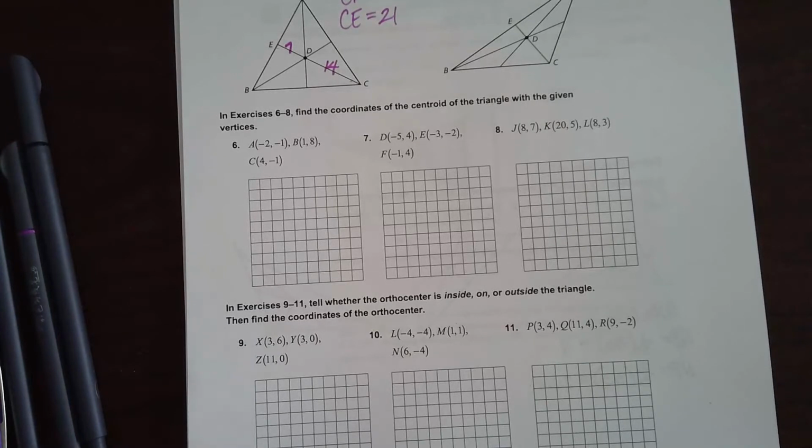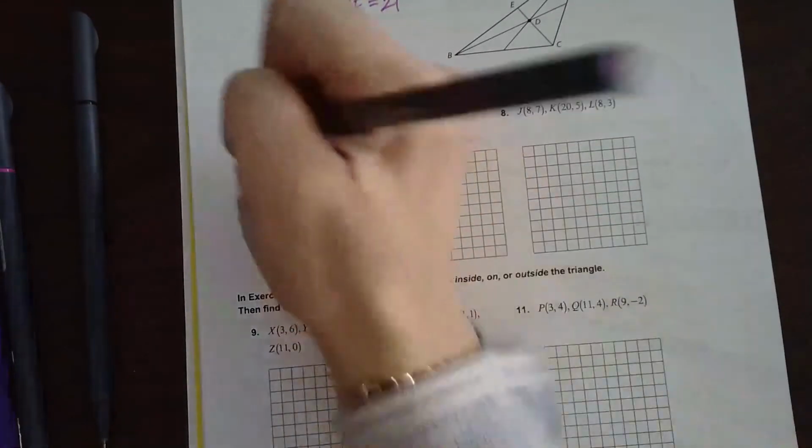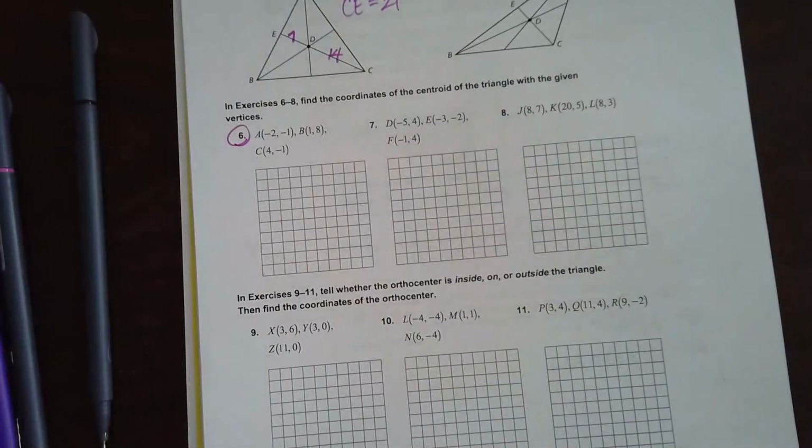I made this in two videos because I wanted you to just stop and grab some paper. This section is mostly about doing some practice problems. We talked about what a centroid is, what an orthocenter is, and this is just doing some of the work that goes behind it. All right, so we're going to start on page 178 of your student journals. I'm actually going to do number 6 with you guys.